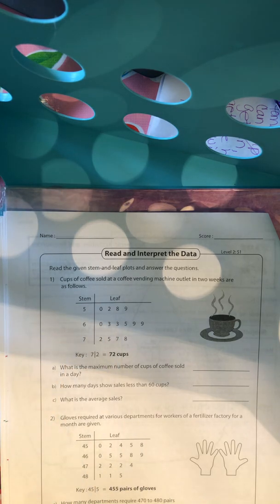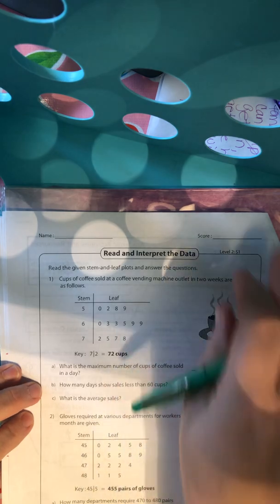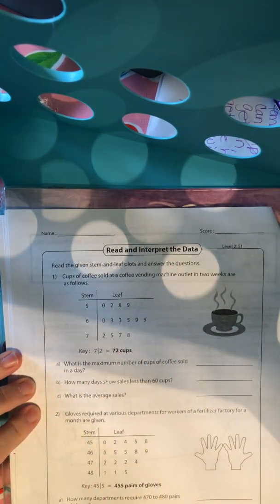Okay, we're going to tackle 6th grade math. We're going to start with the paper and pencil packet, if that's what you have, and then I will do another video for the workbook page. So we're reading and interpreting data. We've got stem and leaf plots. Okay, so we will work out what I'm going to show you.